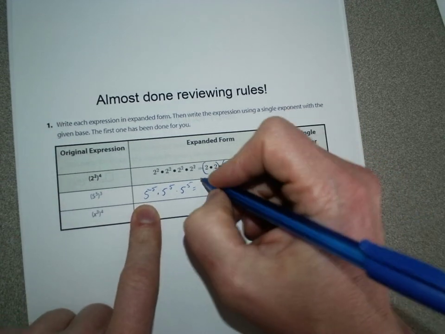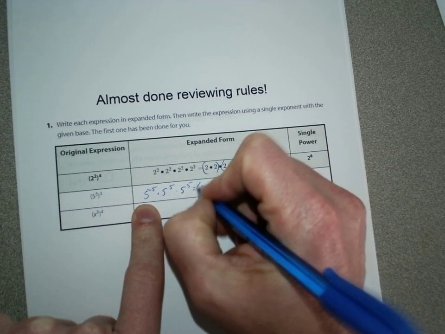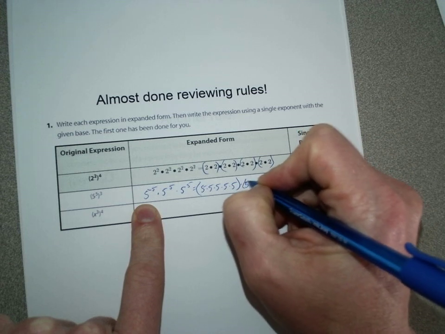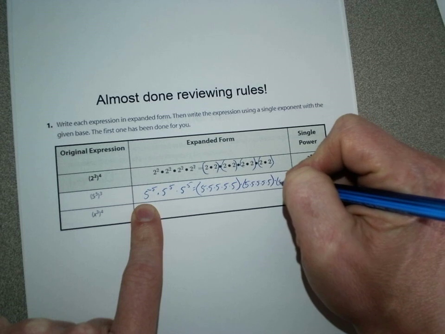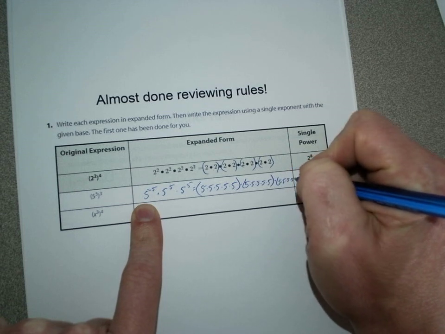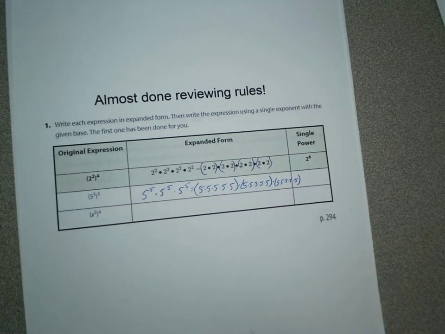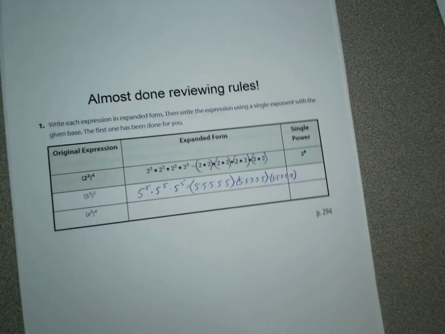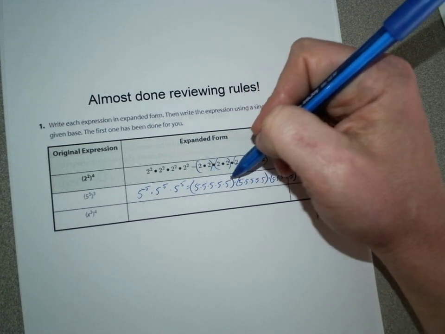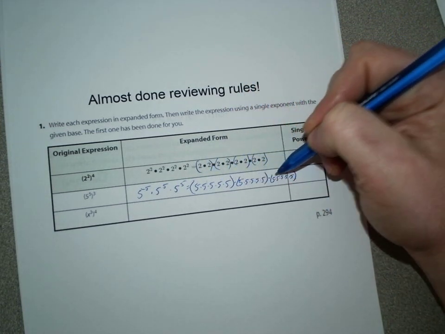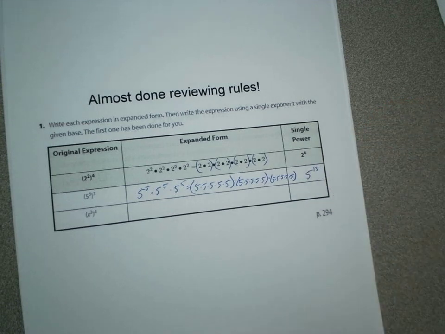So we're going to write 5 times 5 times 5 times 5 times 5 times 5 times 5 times 5 times 5 times 5, times 5 times 5 times 5 times 5 times 5. And we have 5 to the 5th power cubed. 5 to the 5th power has happened 3 times. And how many times did we multiply 5? Well, 1, 2, 3, 4, 5, 6, 7, 8, 9, 10, 11, 12, 13, 14, 15 times. So we have 5 to the 15th power.